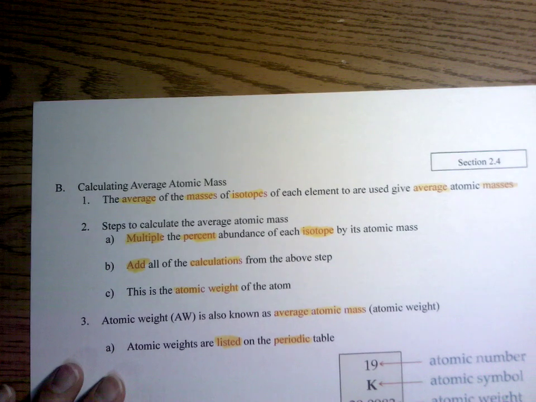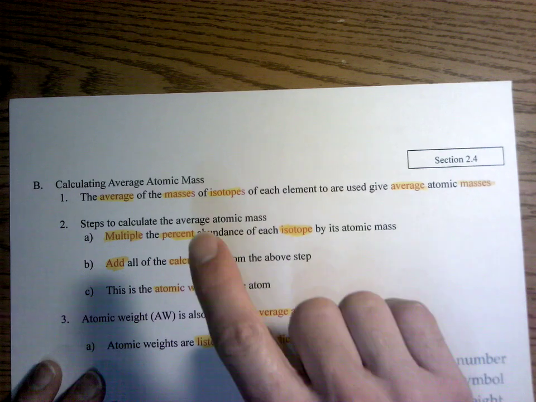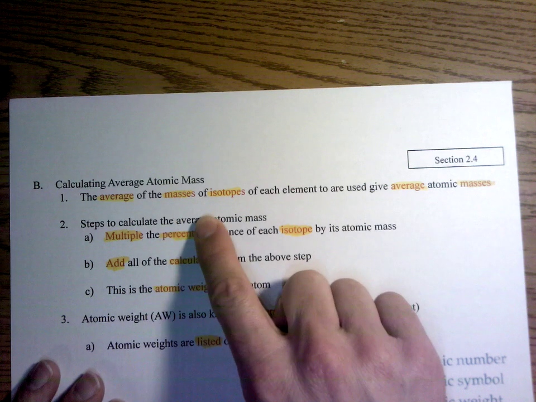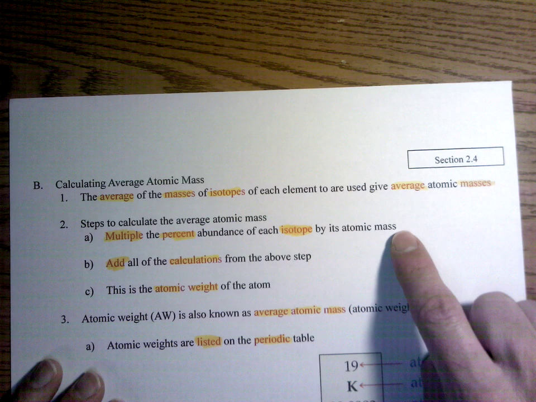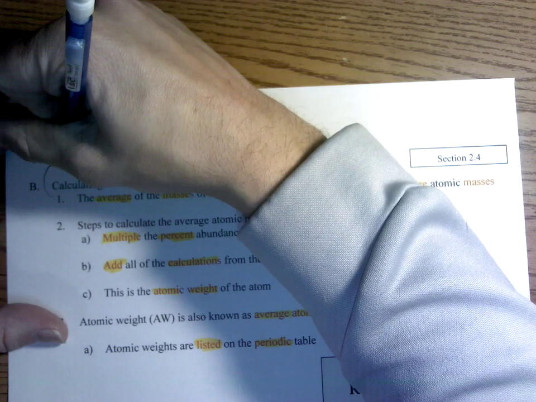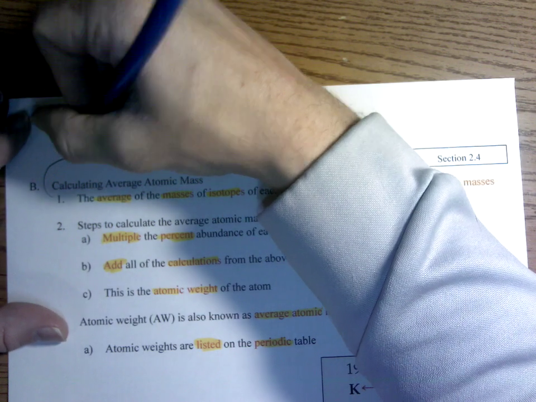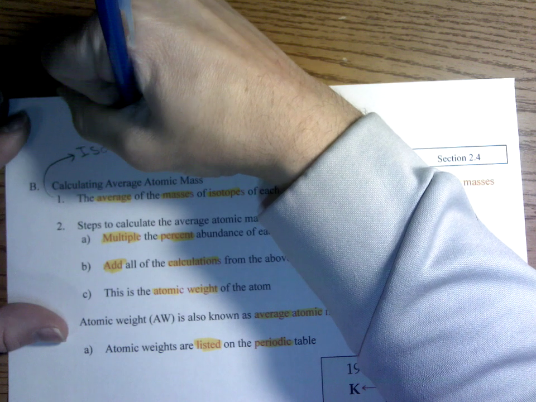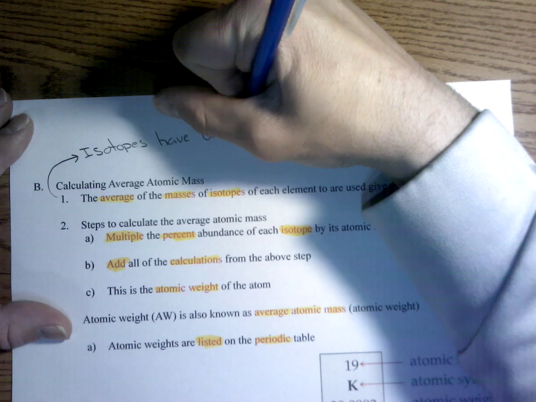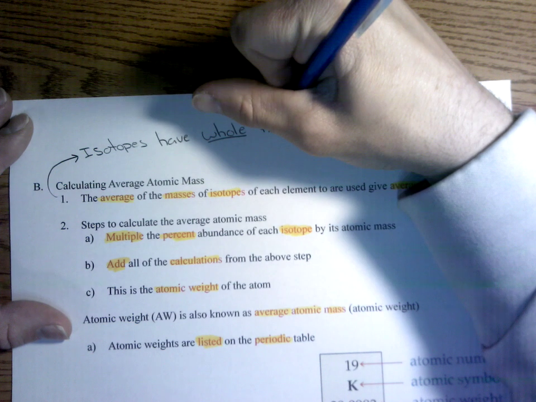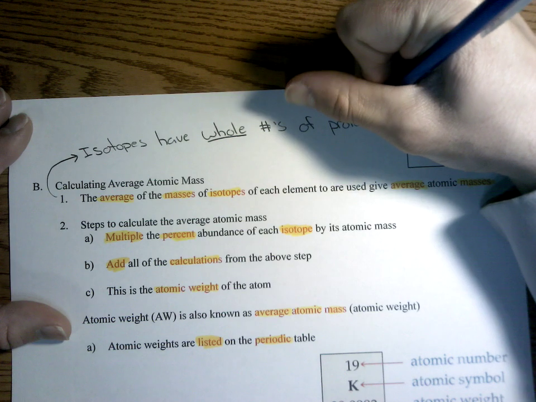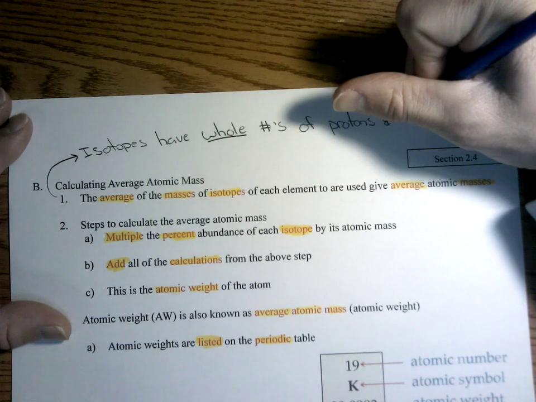Okay? So, number one, the average atomic mass is the average of masses of isotopes. Now, again, what I want to put is isotopes have whole numbers of protons and neutrons.